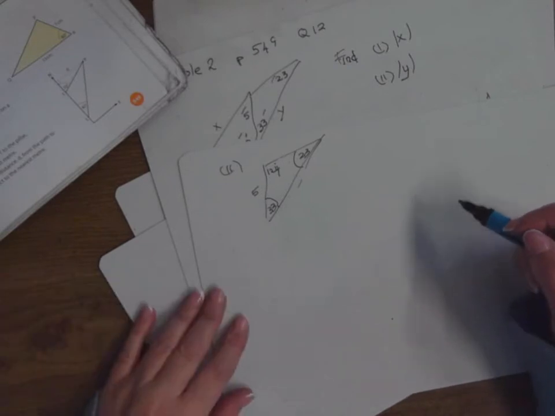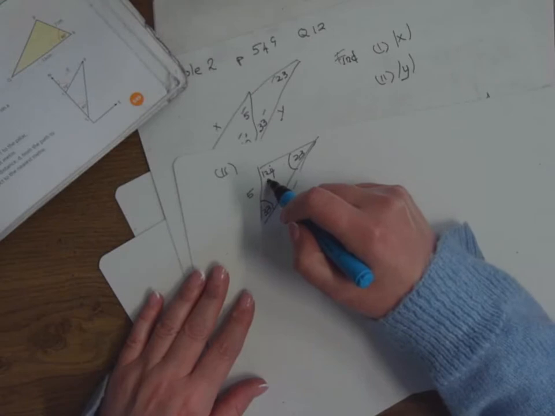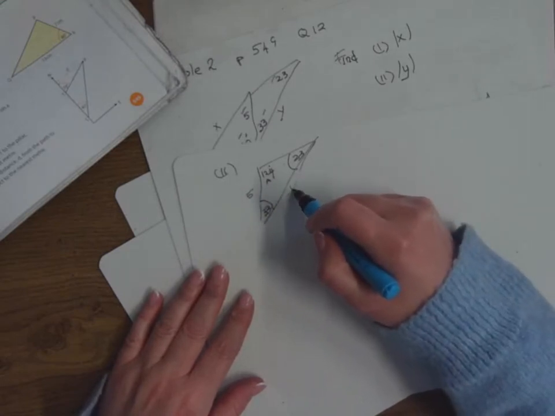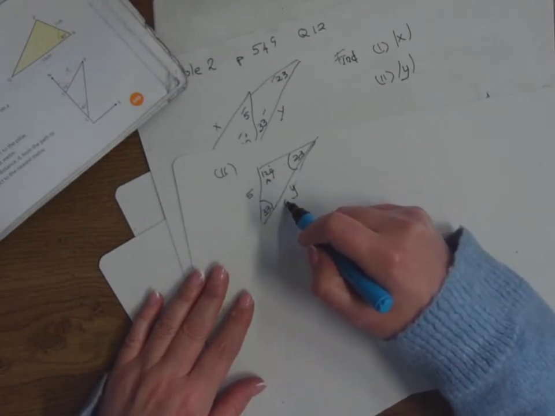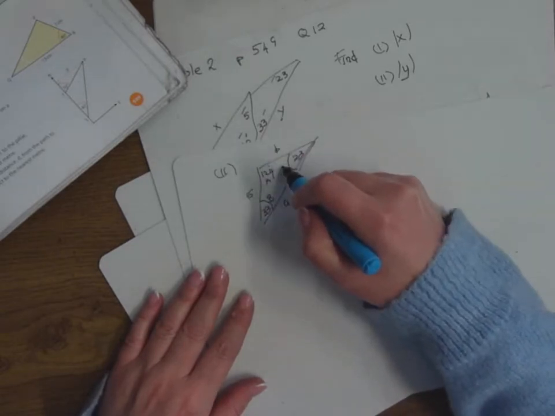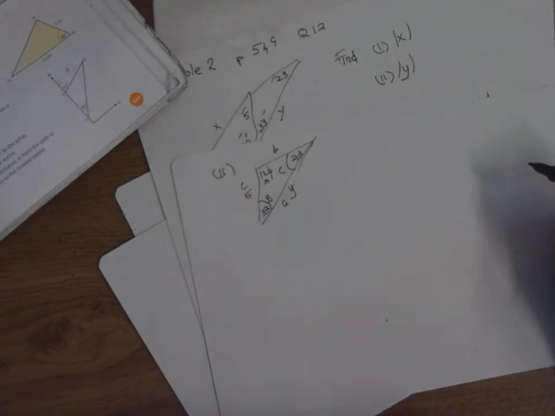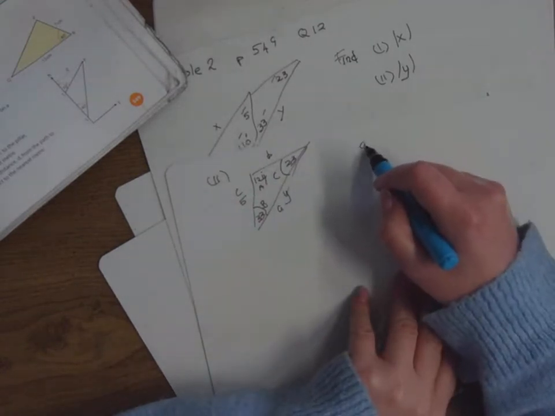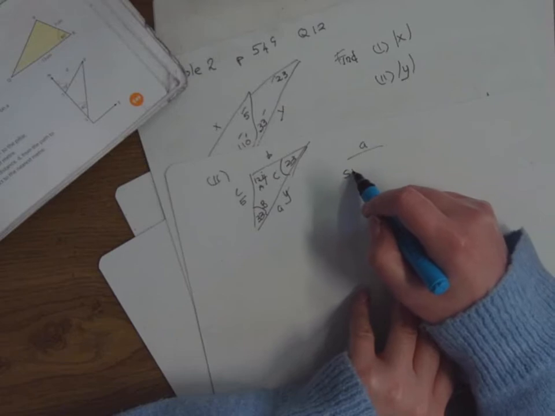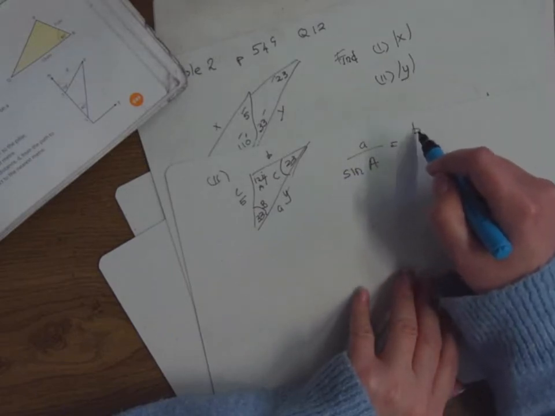Right? Okay, so let's label. So I'll call this capital A. This is Y. Small a, capital B, small b, capital C, small c. So I've already established I'm using the sine rule, is that right? So I go a over sine A, equals b over sine B, equals c over sine C. You haven't done it since before Christmas, so you've forgotten it.